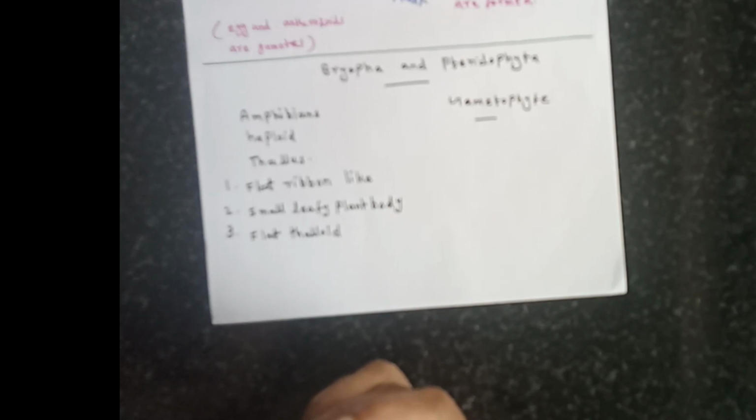They prepare their own food. Sex organs like antheridia and archegonia develop on the gametophytic plant body and produce gametes, that is egg cells and anthrozoids. Gametes are produced by mitotic division, not meiosis, since they are haploid. The gametophytic phase is the dominant phase of the life cycle.